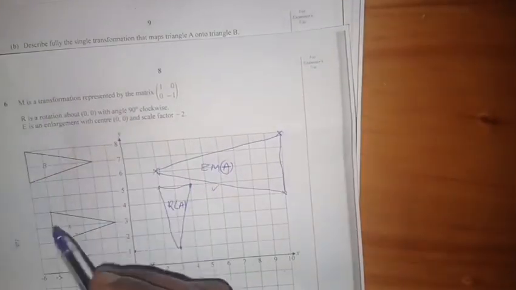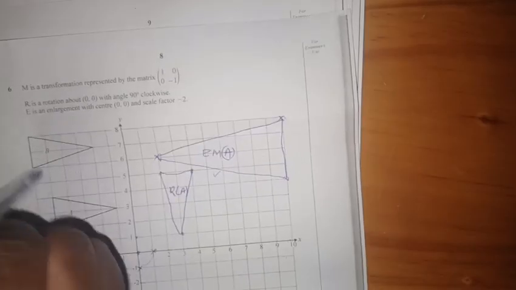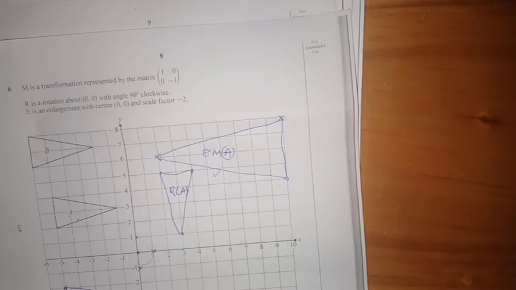Now you are required to describe fully the single transformation that maps A onto B. A onto B, same size and same orientation. These two are equal inside, and they are facing the same direction, which means it's just a translation.